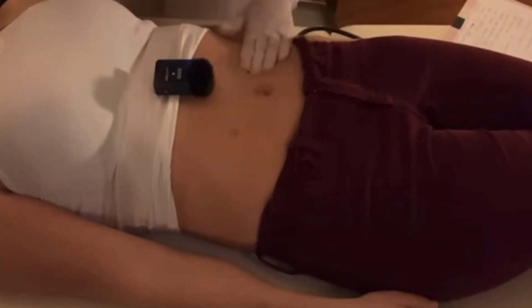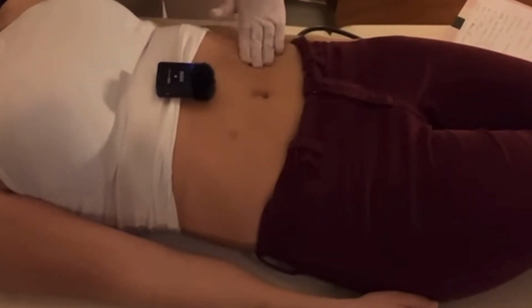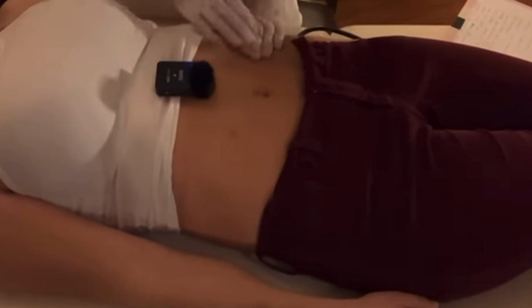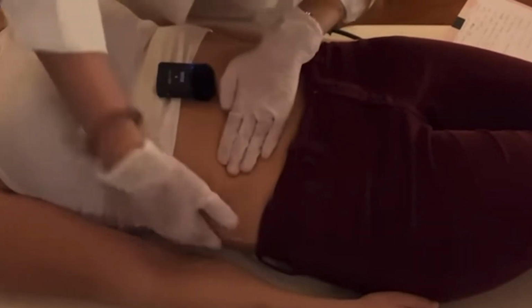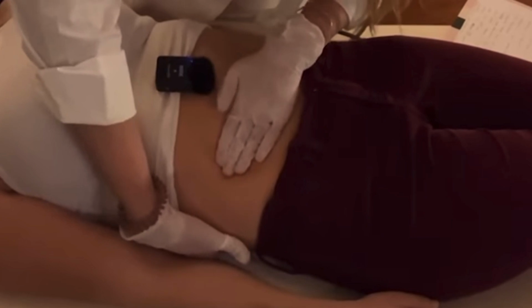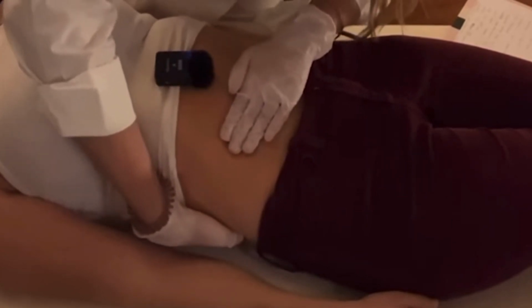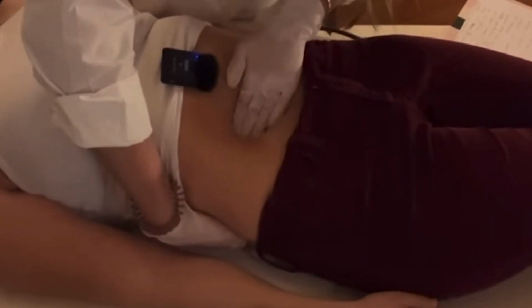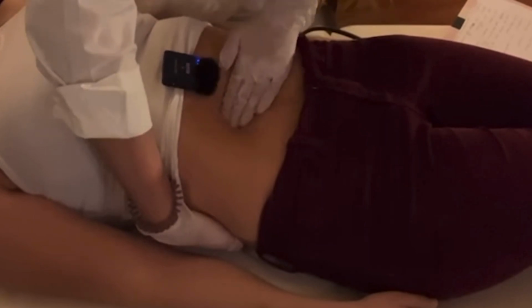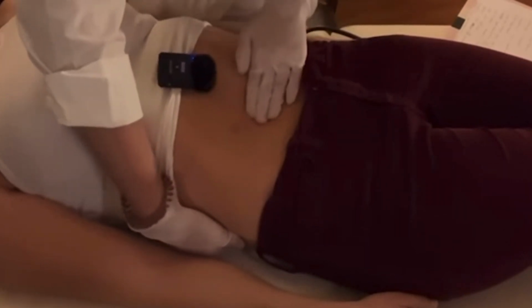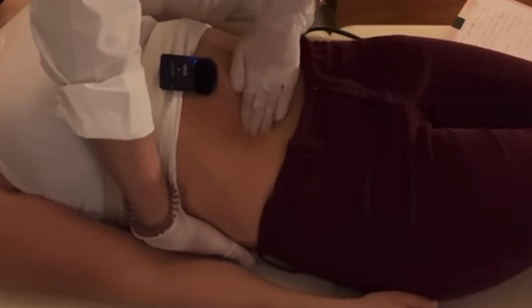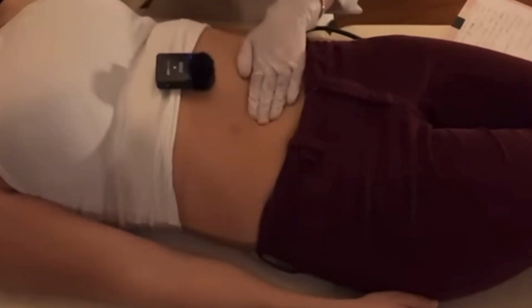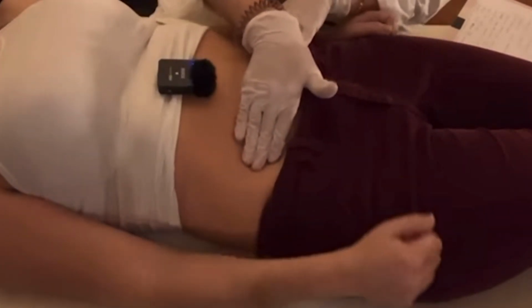This one seems to be normal size. I do not notice any rough patches. Check here. The other one. Okay, it seems to be normal size again. Doesn't seem to be inflamed.